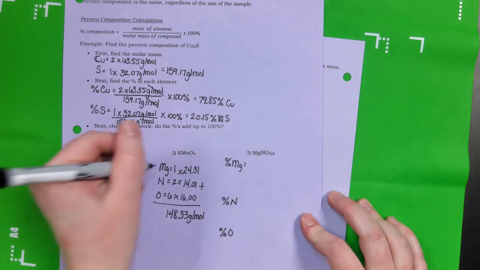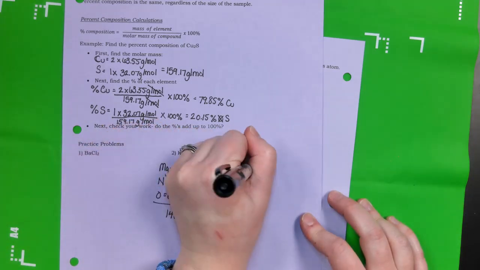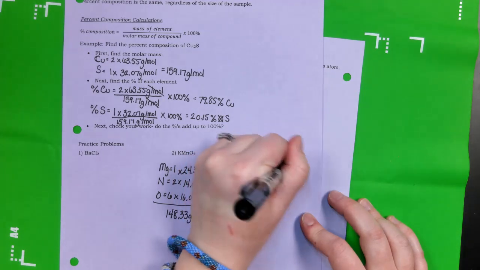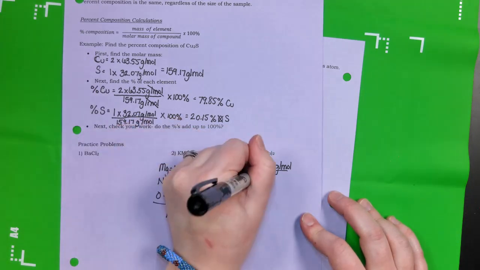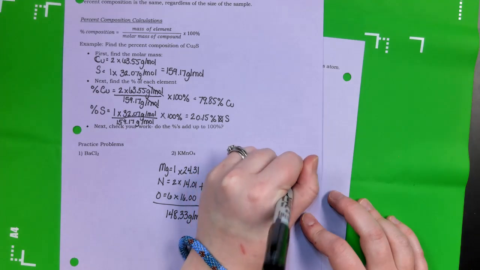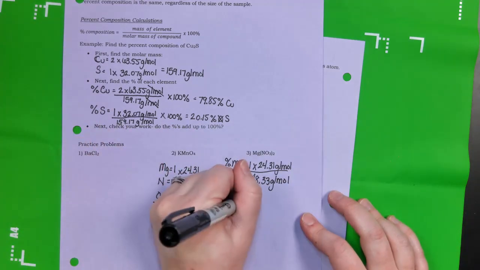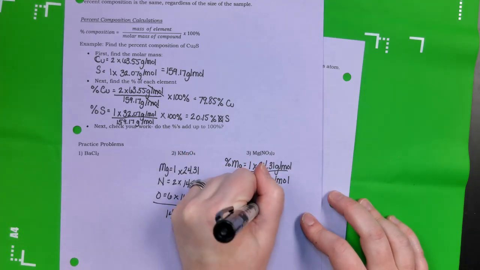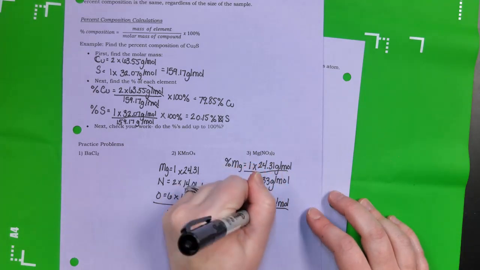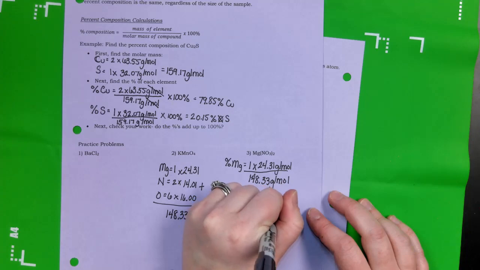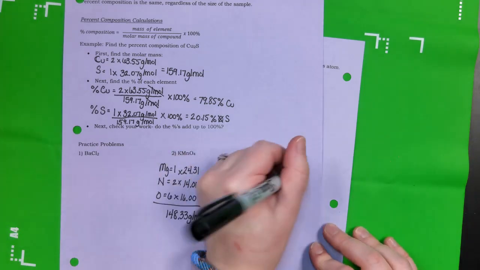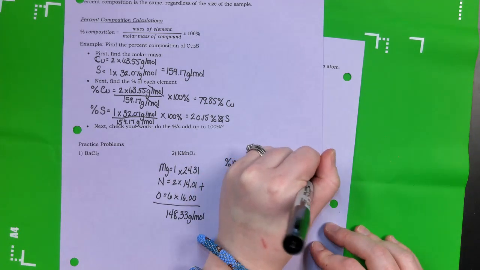So magnesium, I'm just going to take this information from right here, so 1 times its molar mass over the molar mass of the compound, which is the 148.33. Nitrogen, we have 2 of them, so I'm going to take 2 times my molar mass of 14.01 over the molar mass of the compound, the 148.33. I'll show you the shortcut on how to find oxygen here in a second. So again, the last thing we'll do here is multiply these out by 100.